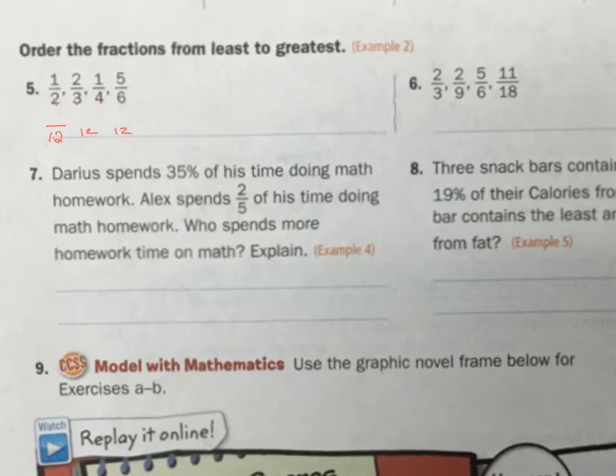I'm just going to change all of these to be something over 12. 2 times 6, so that'd be 6/12. 3 times 4, 2 times 4 is 8. 4 times 3, 1 times 3 is 3. 6 times 2 gets me 12, so 5 times 2 is 10. Now, least to greatest.